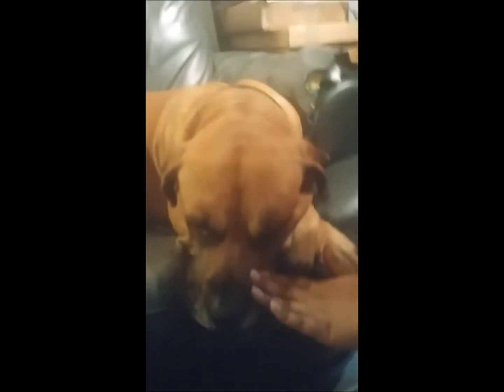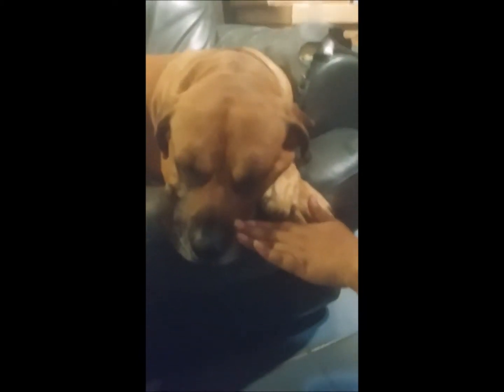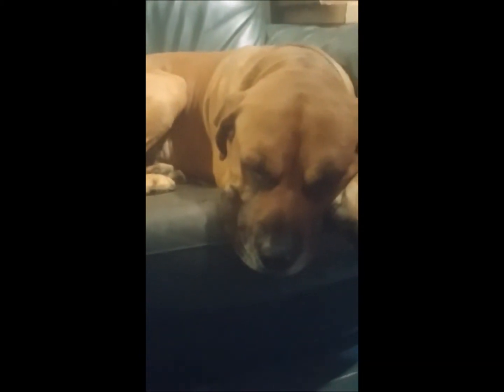Now I'm evaluating his pupils, eyelids, and eyeball position. Everything is symmetrical. His eyelid aperture and the position of his third eyelid affect the cranial nerve 2 and 3, and sympathetic innervation to the eyes, and they are all normal.